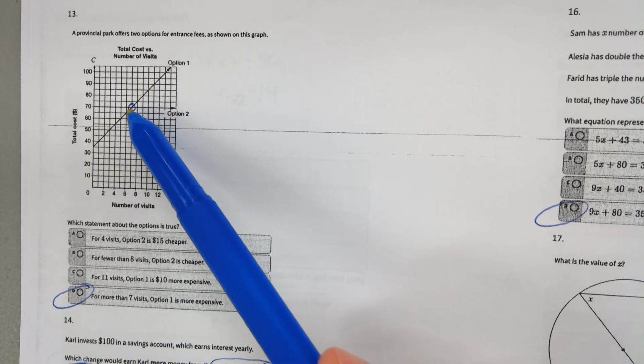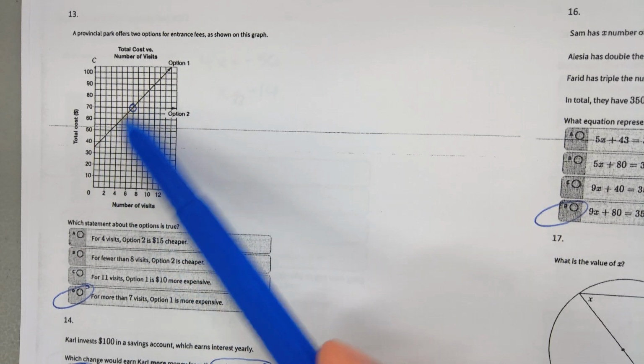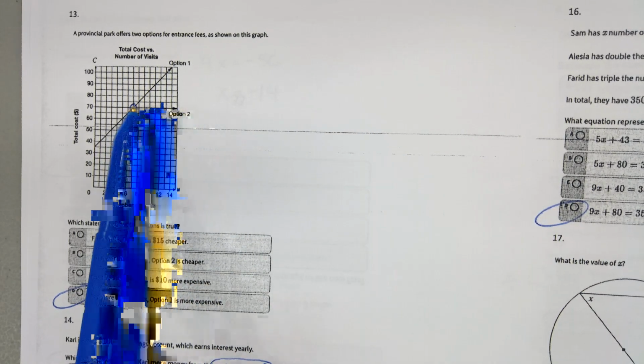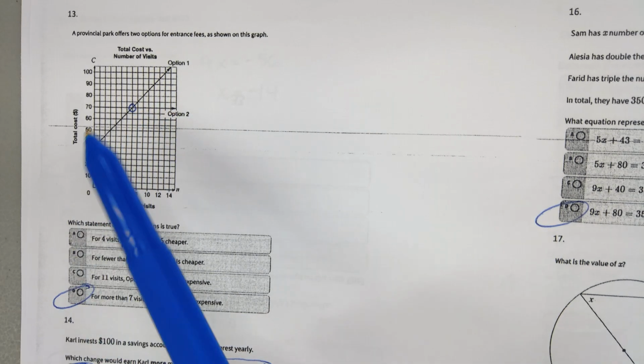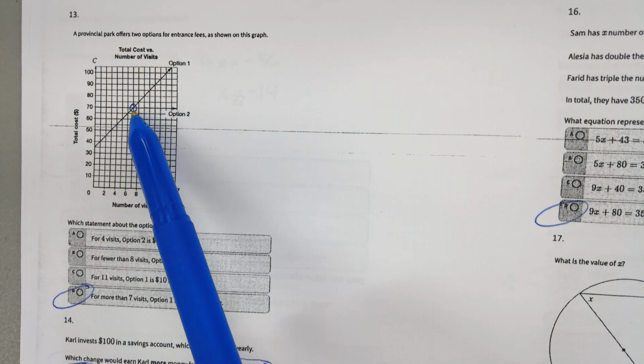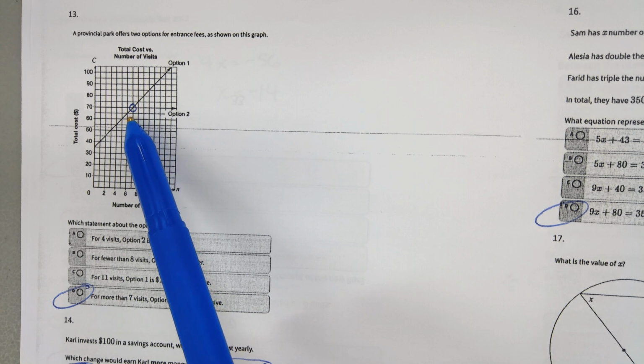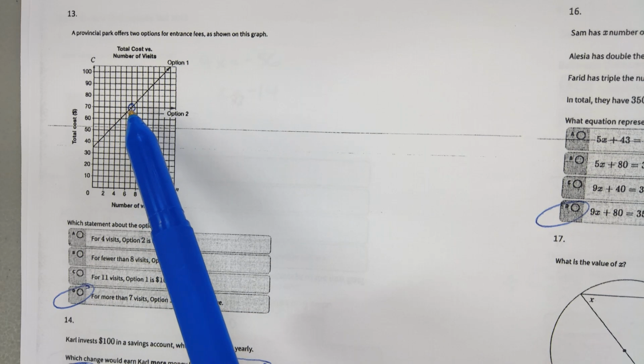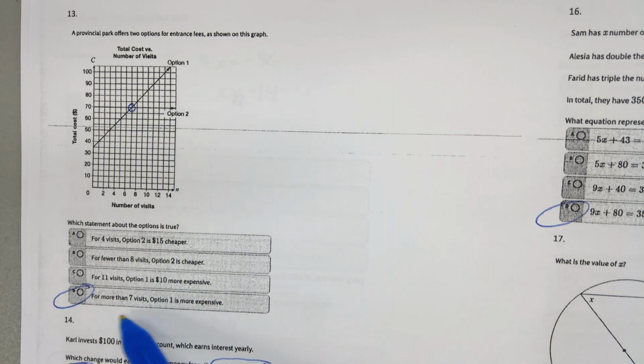So anything on the left of the intersection point means this option is cheaper. And anything right of it means option 2 is cheaper. What do we call this point again, where two lines cross? Point of intersection. And in a word problem, it means it's your equal point or break even point. In this case, that's 7 visits.